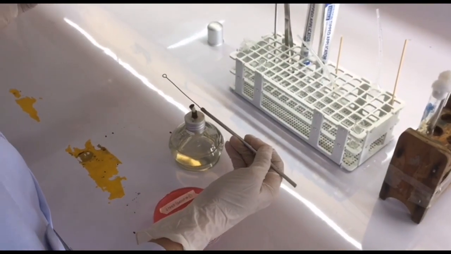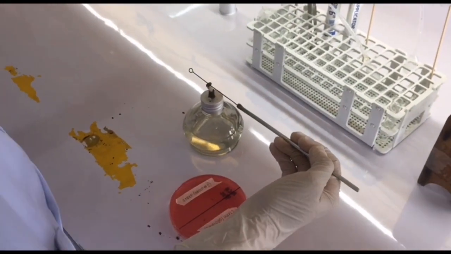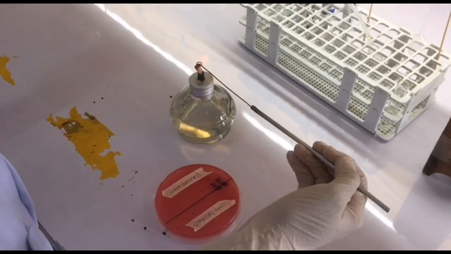First, using an inoculating loop, streak a colony of Staphylococcus on one side of the mannitol salt agar.